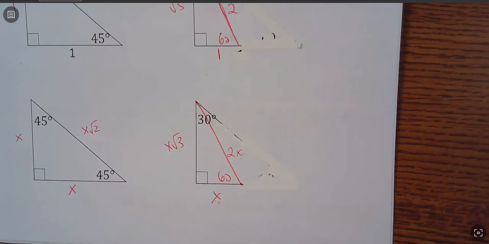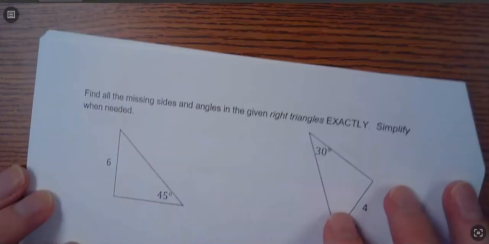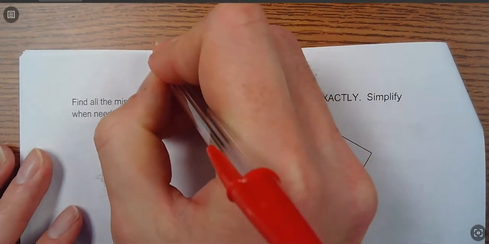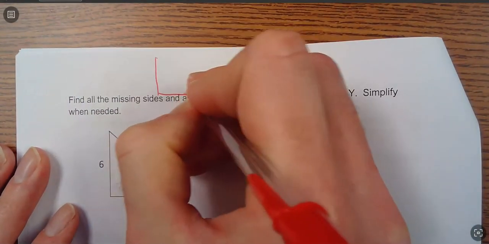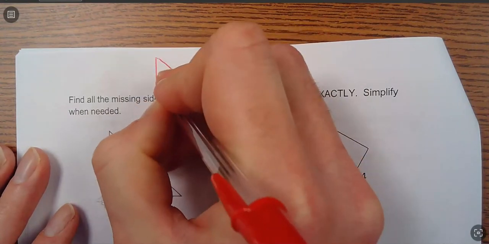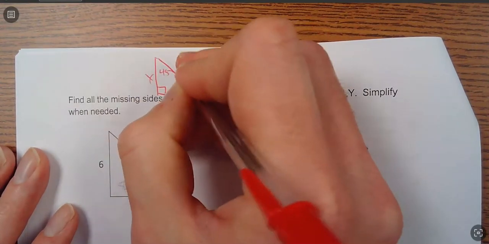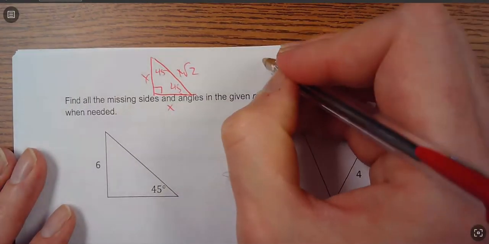Okay, so let's do some of those on the back side. Just got a few, we're going to do them real fast. And I'm going to draw this at the top here. So if it's a 45, 45, you got x, x, x radical 2.